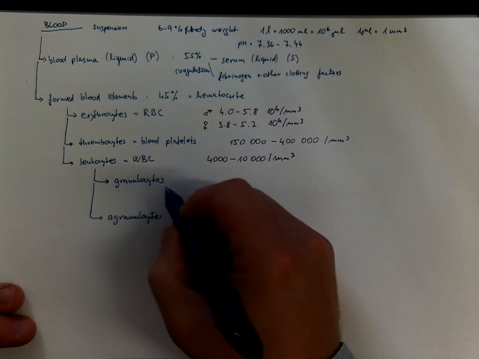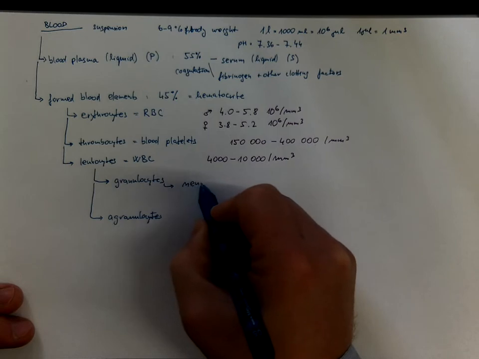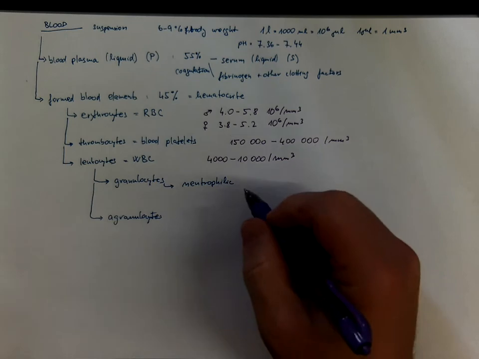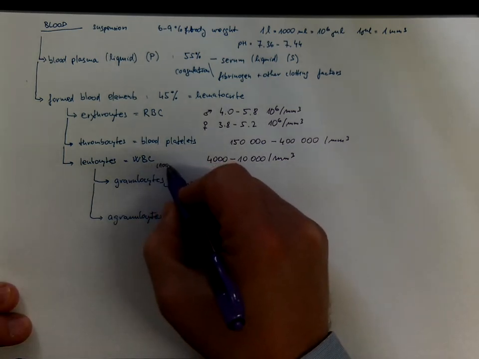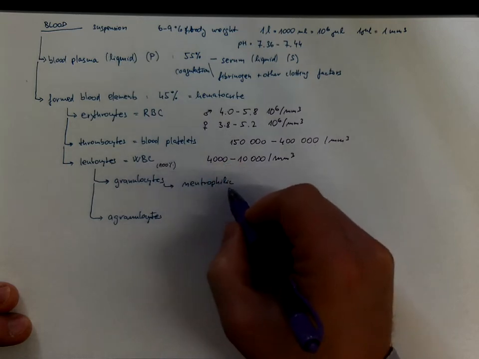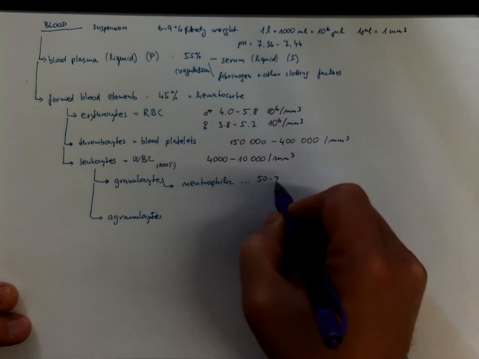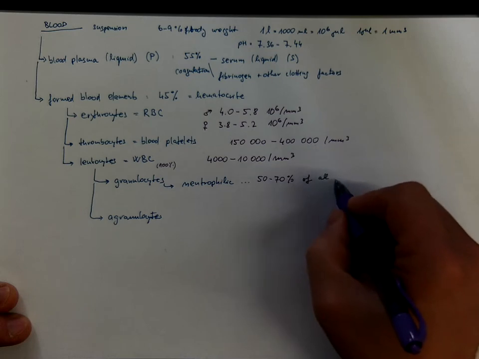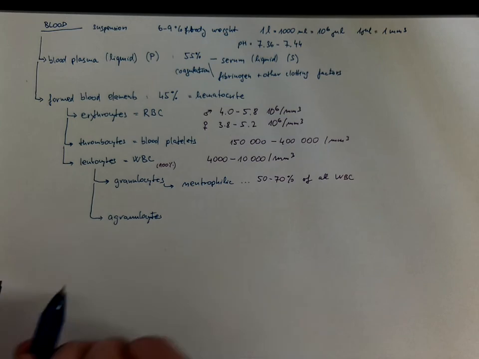We have three types of granulocytes, the most common being the neutrophilic granulocytes. And if you take all leukocytes as 100% of white blood cells, then the neutrophils will be responsible for 50 to 70% of all white blood cells. So these are the most numerous leukocytes.